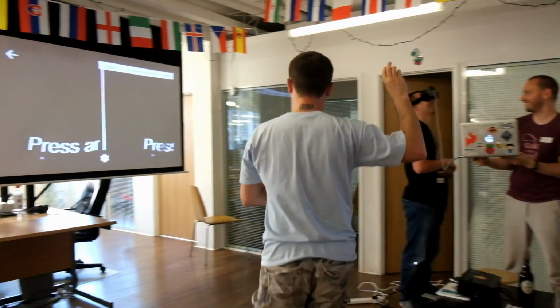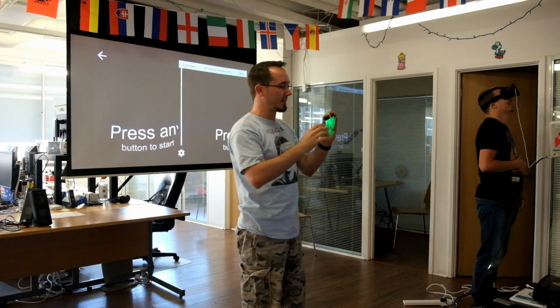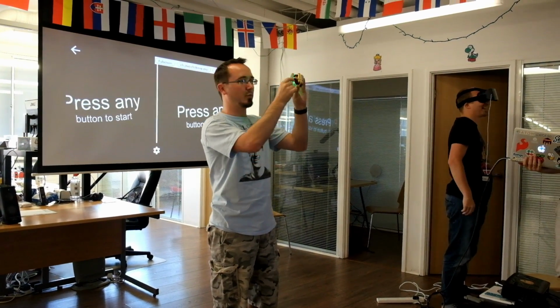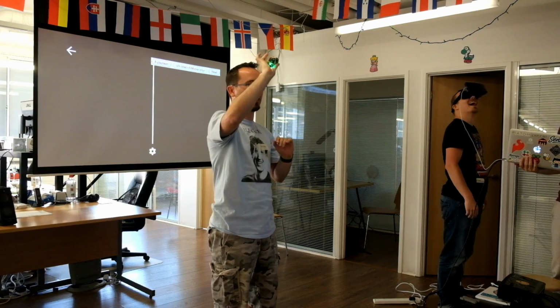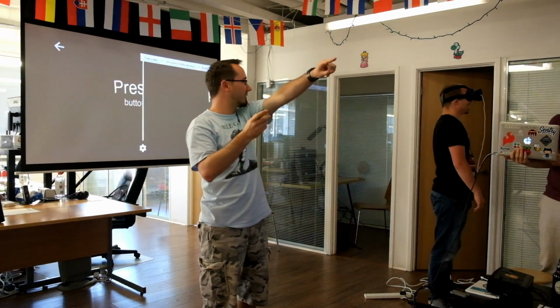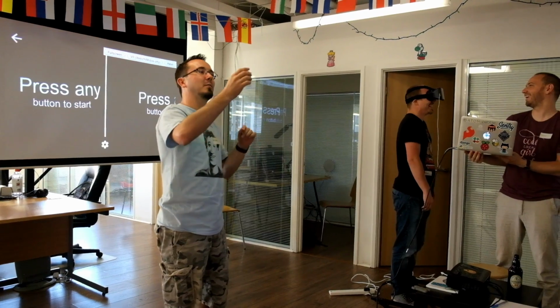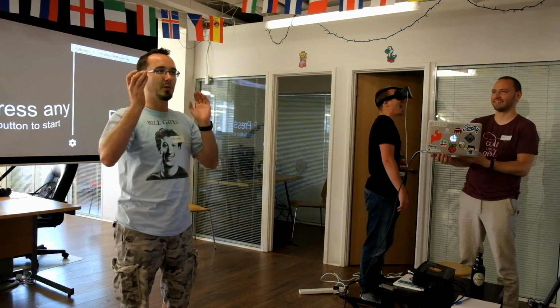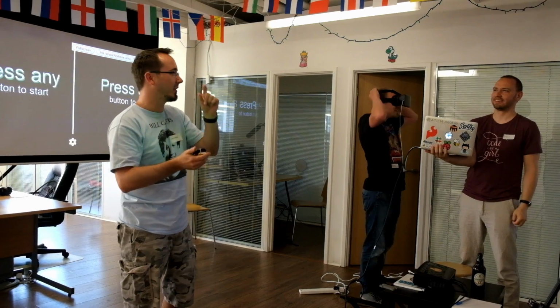is the hot potato. The game is very simple. You have buttons on the bottom, and once you press this button, you throw the hot potato to the next person. They have to press the button, and then look in front of you. Once you press the button, you move to the other person. The person who doesn't press the button fast enough dies.